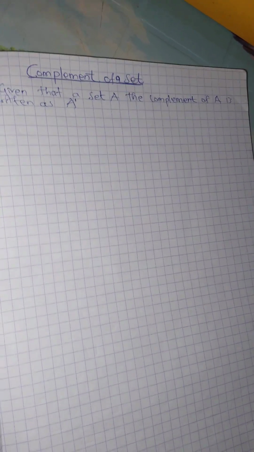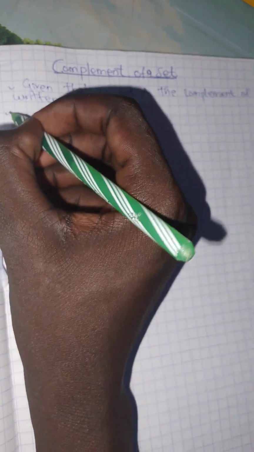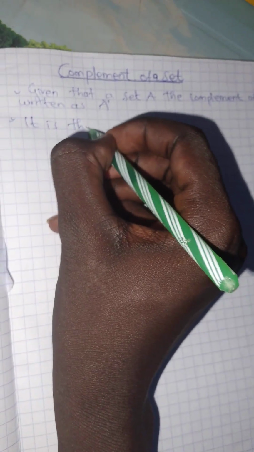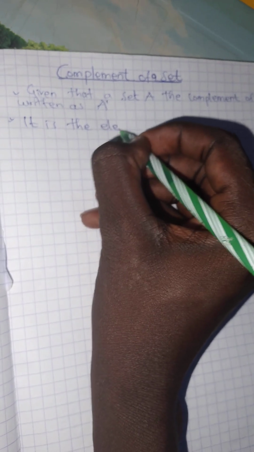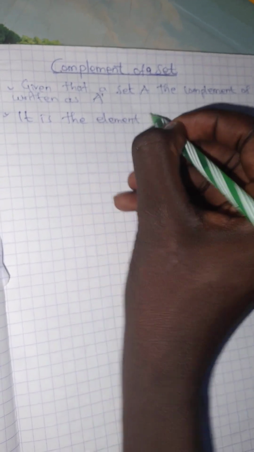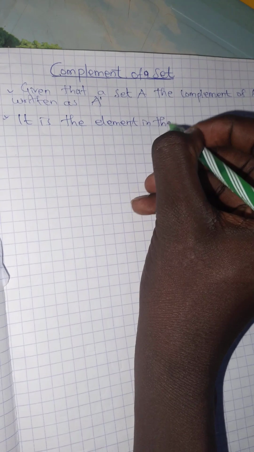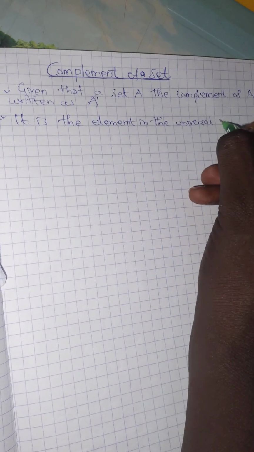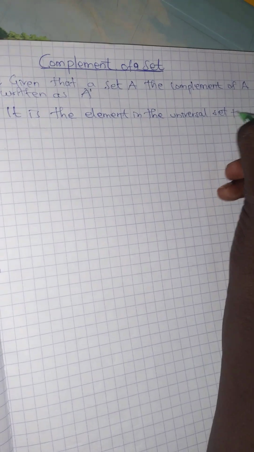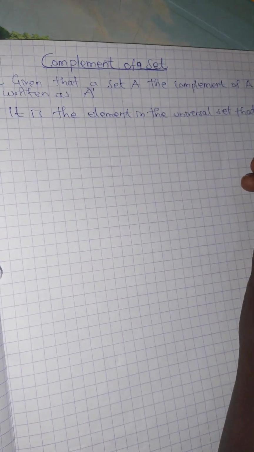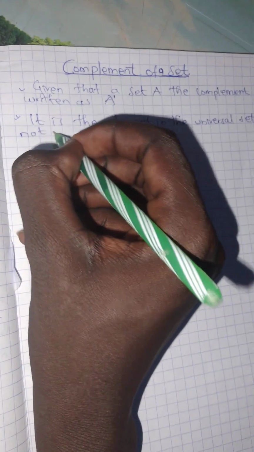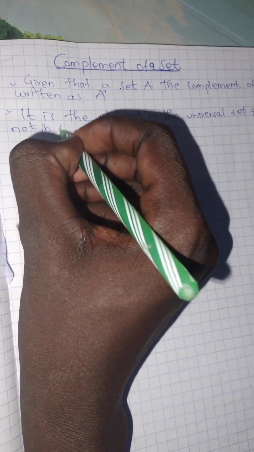What do we mean by a complement? The complement of A is the elements in the universal set that are not in A.